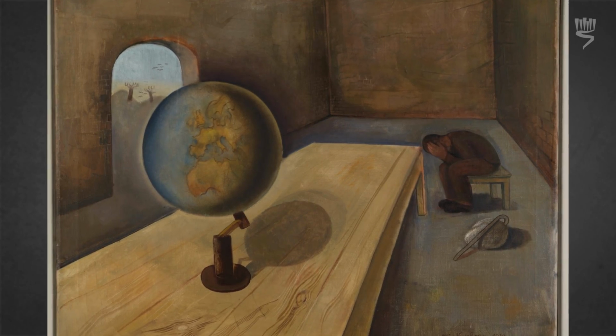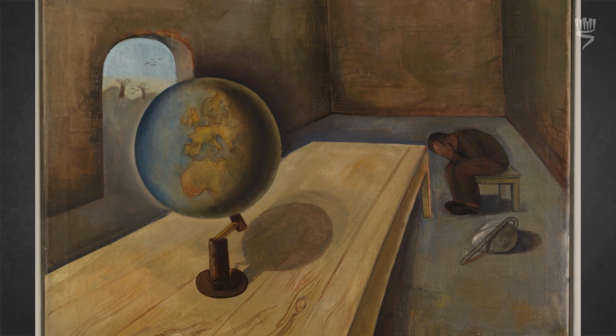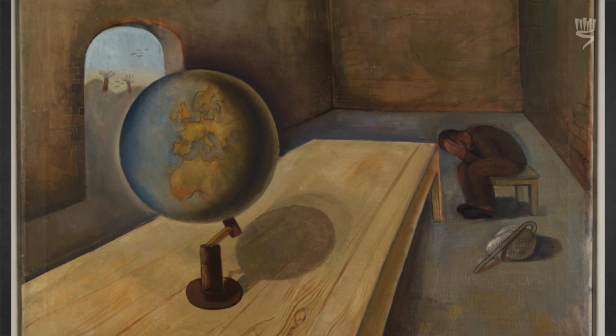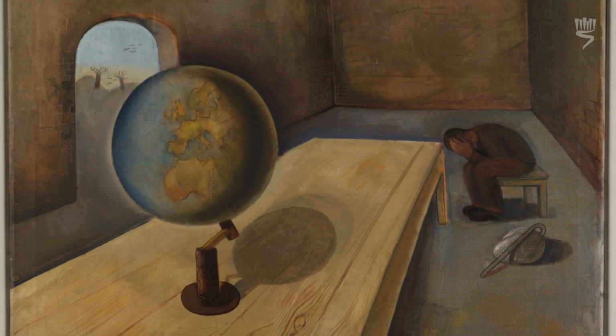Nussbaum uses very dark, muted colors. He imparts a feeling of hopelessness, despair, loss. The first thing we see when we look at this painting is an enormous globe. The globe is dark, it's in shadow. It gives us also a feeling of hopelessness.